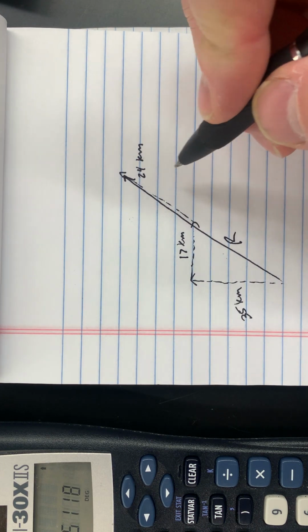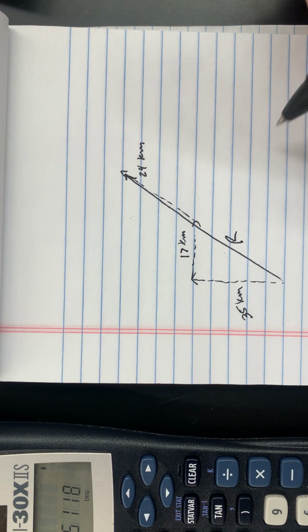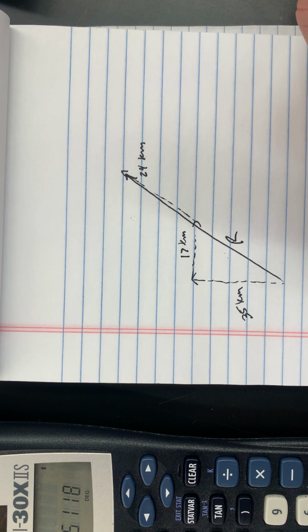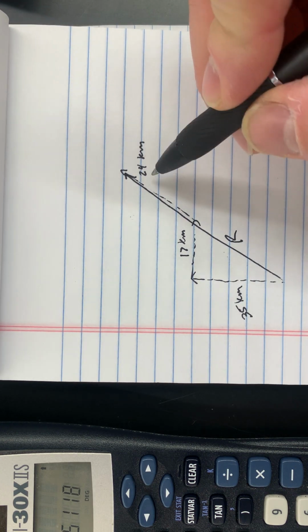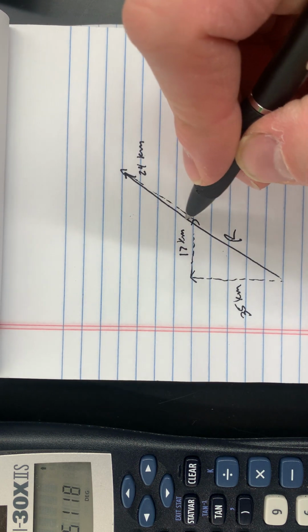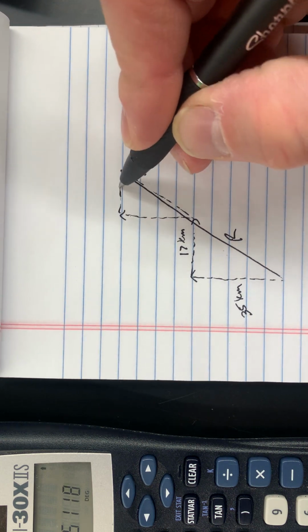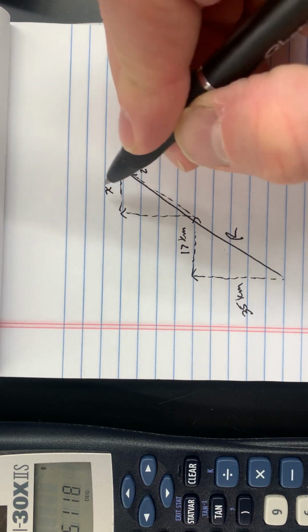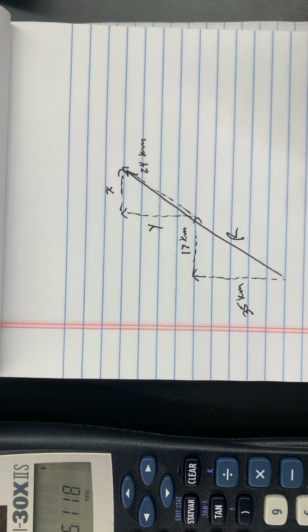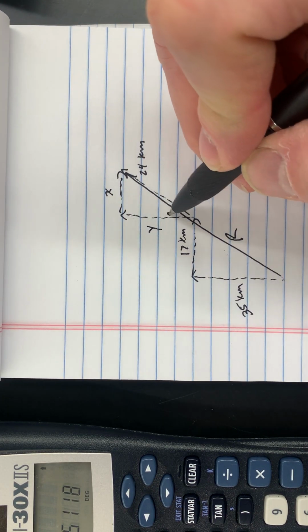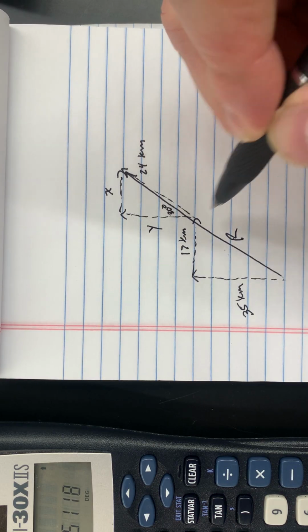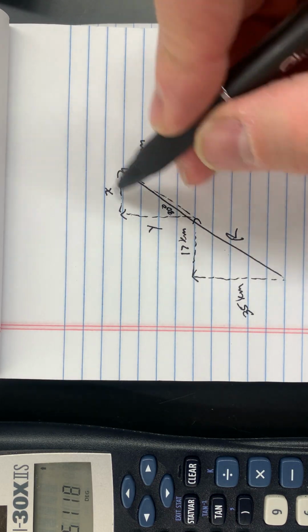Okay, now, before I can really do any math, this vector that's at an angle, I've got to figure out what its x and y components are, all right? Because this vector at 30 degrees would be the same thing as y plus x, so I can just figure out what those are.